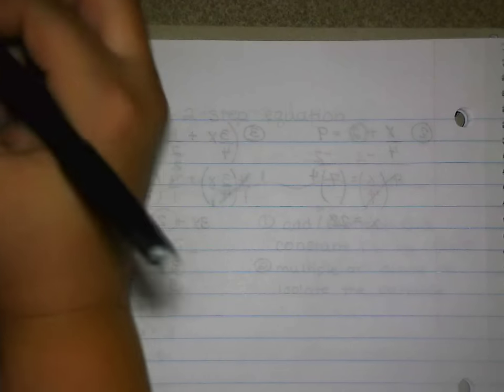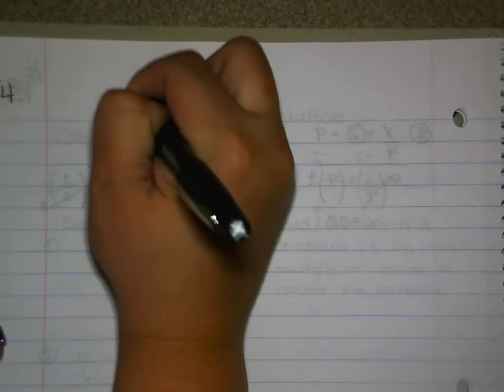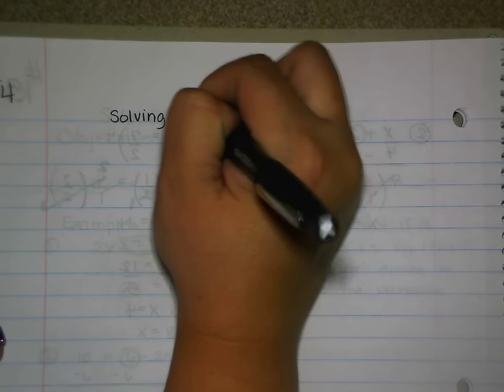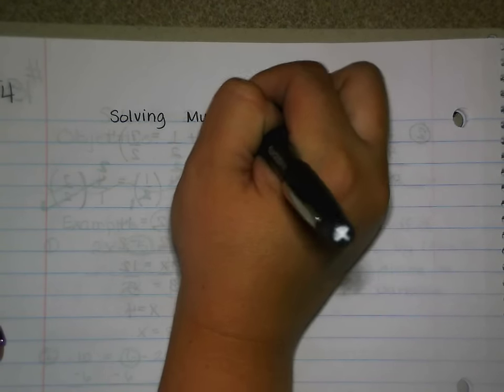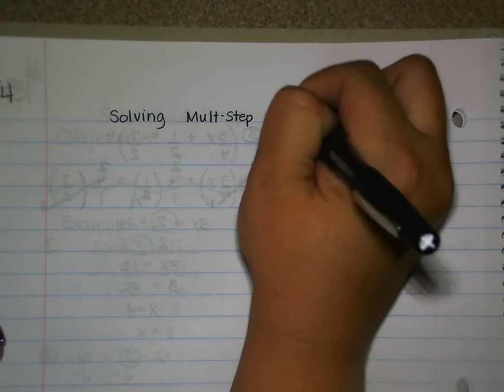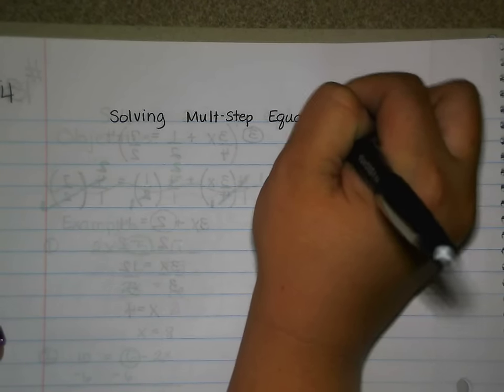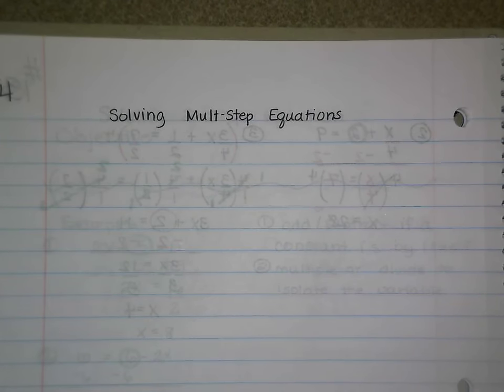Okay, so now that we have learned to solve two-step equations, the next logical step is solving multiple step equations, which seems a little scary because that means there's lots of steps to them, but I think you can handle it. So we're going to just stick with the nice little list. This is going to be item number 14, whose title is going to be solving multi-step equations. So there's going to be at least 3 steps in solving these equations, which when you were working with fractions last time, you kind of had to do that anyway.